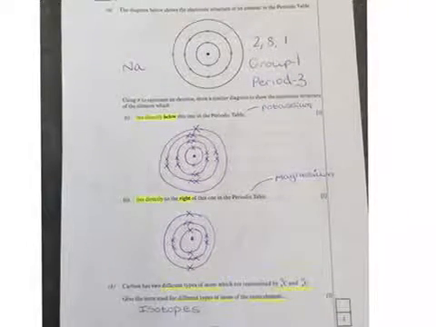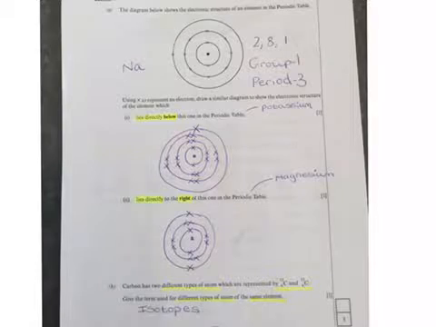Then it says the one that lies directly to the right of the one on the periodic table. So next to sodium is magnesium. Not to be confused, you don't go and look at what's next to potassium. You've got to go back to the original element. So magnesium is just one group over from sodium. So instead of having one in its outer shell like sodium, it's got two.